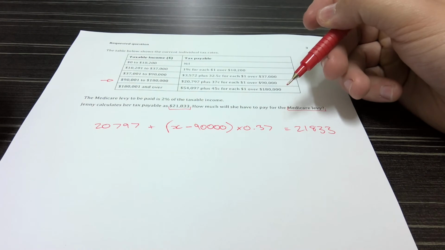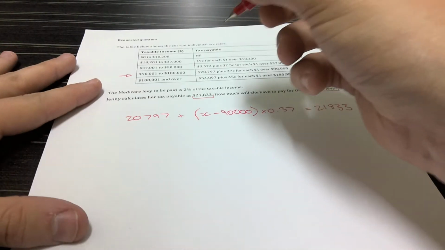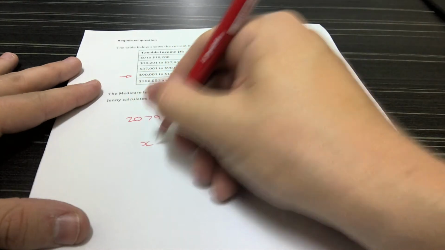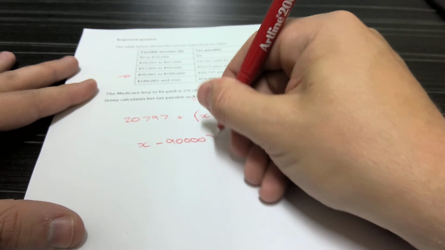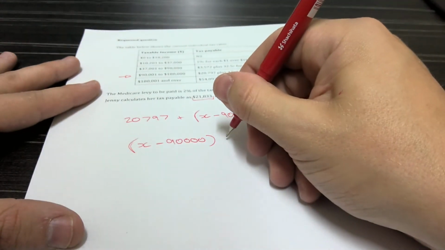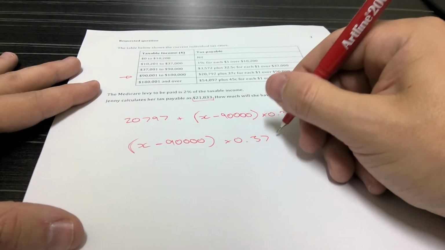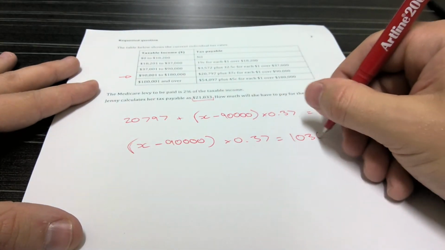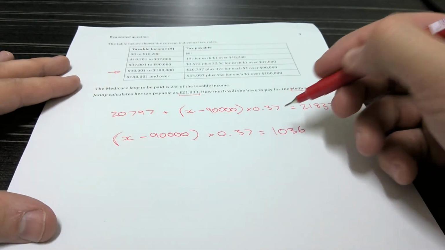Going from here, I'll first subtract the $20,797 over. So I have X minus 90,000 times 0.37 equals 1036. Now I'm going to divide by 0.37.